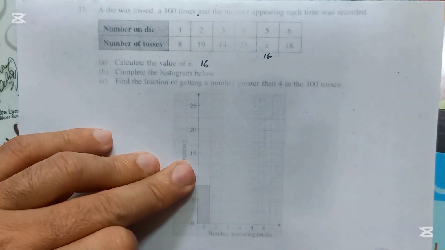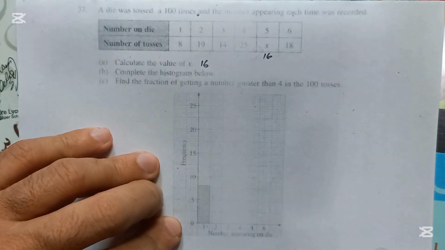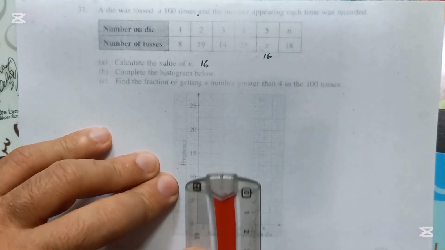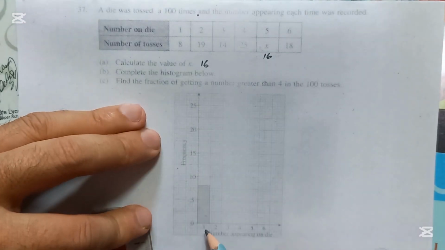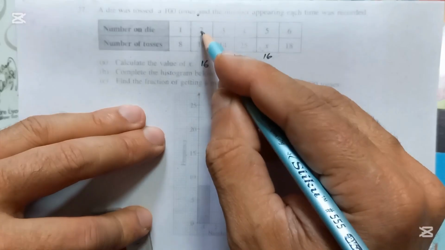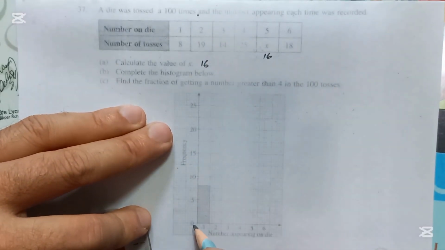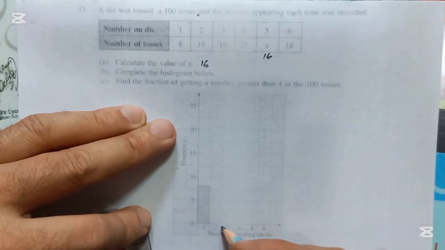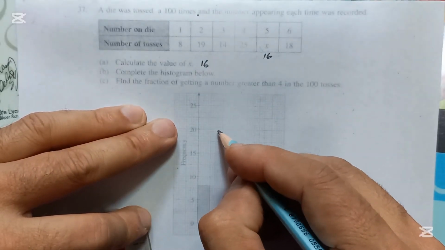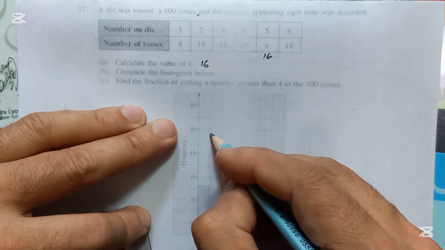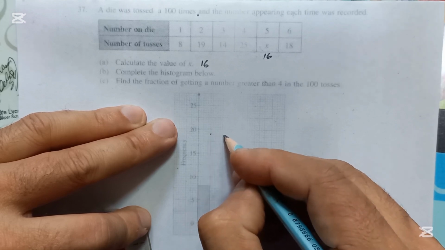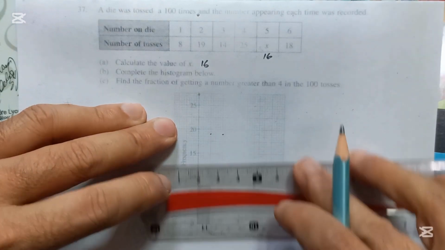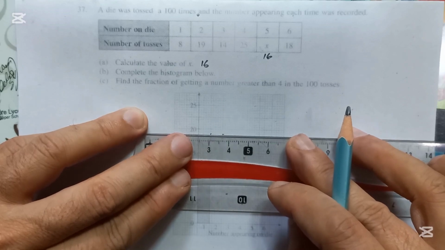Next part is complete the histogram below. So now we have to complete the histogram. So on 1, first bar is done. So on 2 is 19. So here are 10 boxes and these 10 boxes are representing 5. So one small box will represent 0.5. So 2 is 19. So here is 2 and this is 20. So two small boxes below this will represent 19. So here is 19.